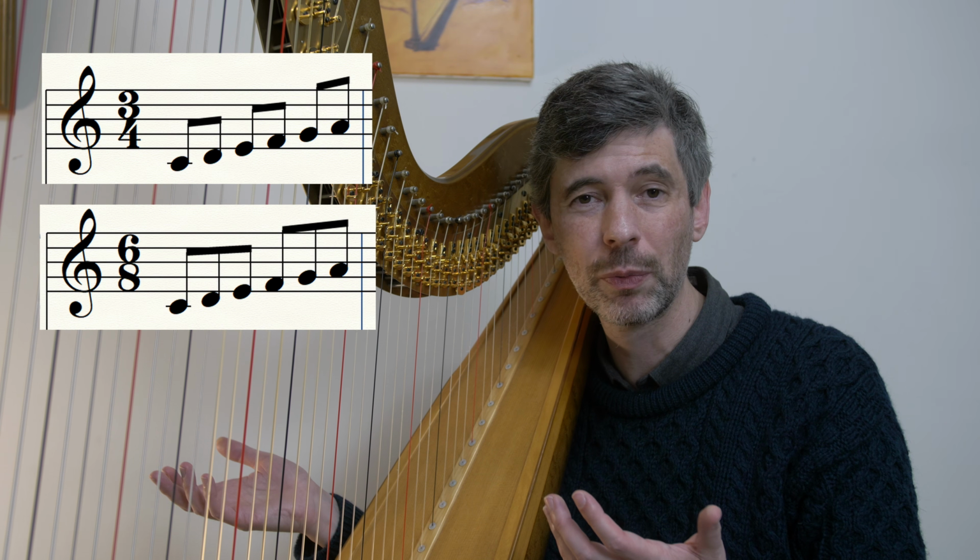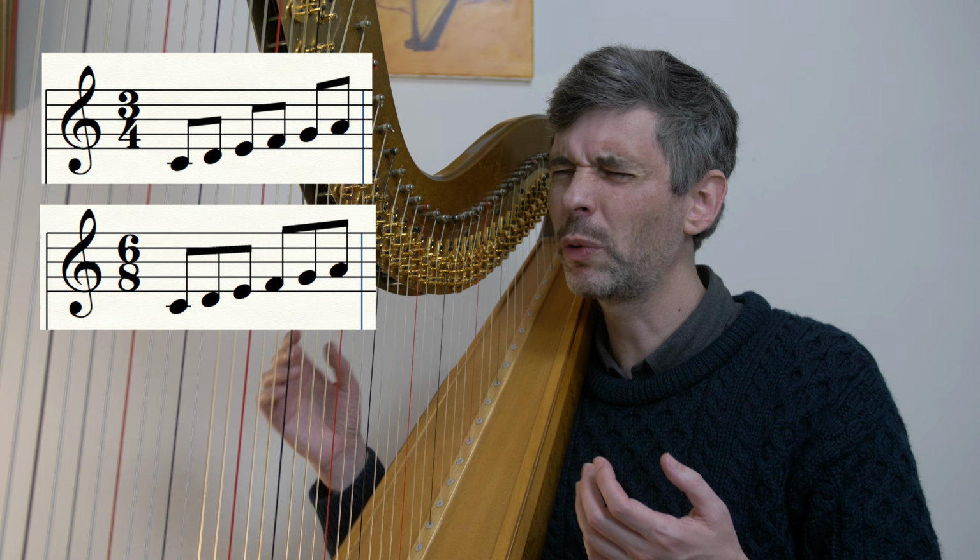So today I'm going to try to decipher the puzzle of 3/4 and 6/8 because, of course, if you look at that, they both contain the same number of notes per bar, six eighth notes. And so what's going on here?